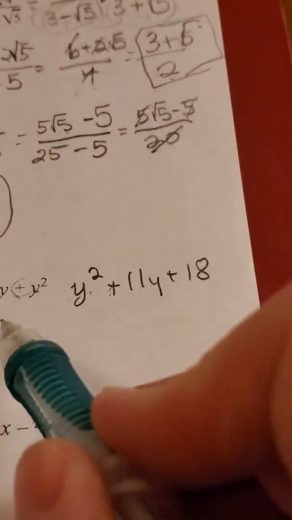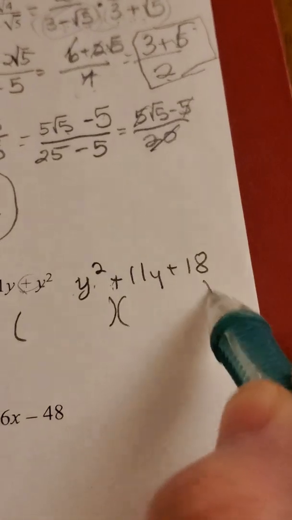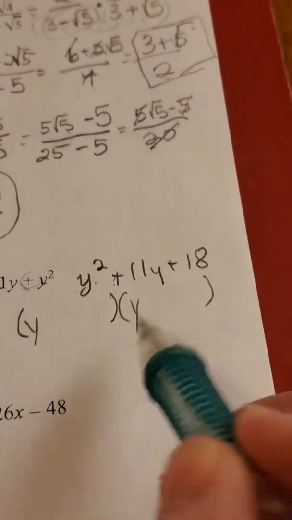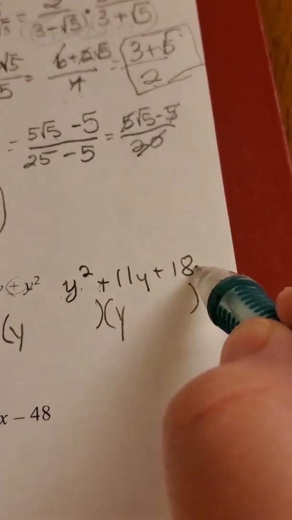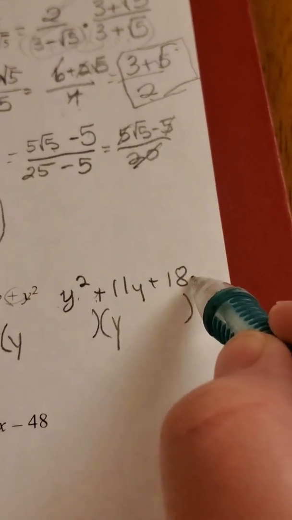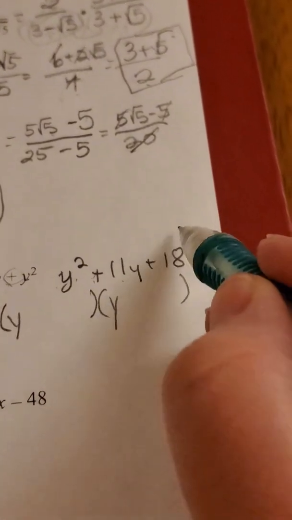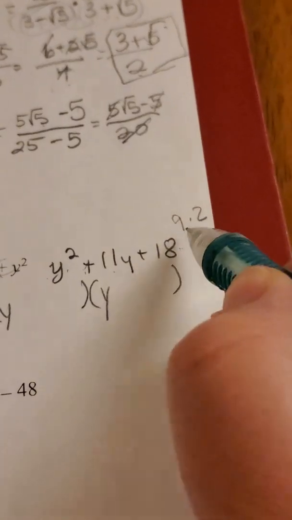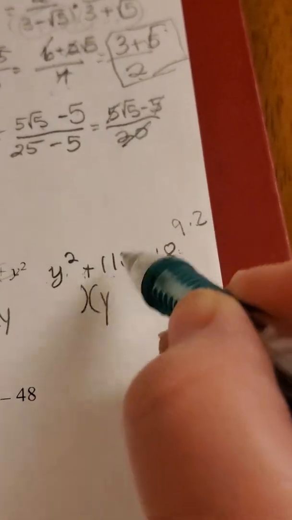Okay, so we've got y and we got y, right? And then our factors of 18 that multiplied together give me 18, but added together give me 11. First one that comes to mind is 9 and 2. 9 times 2 is 18, but 9 plus 2 is 11.